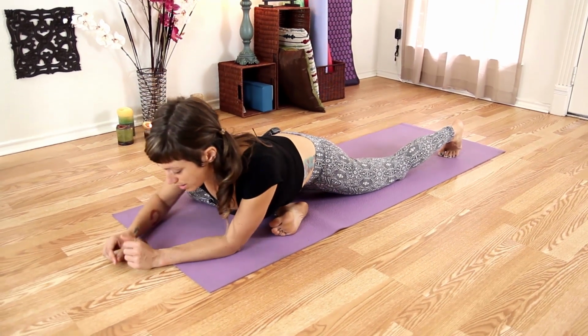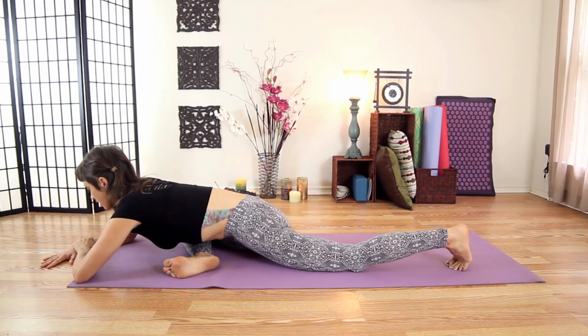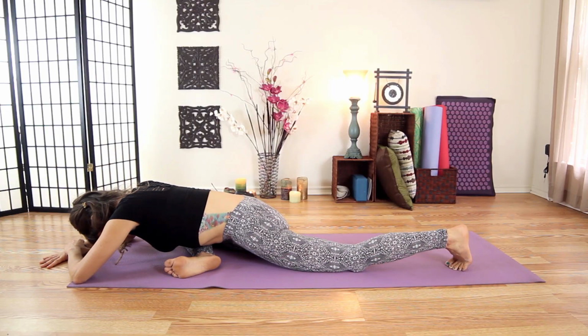Always remember to breathe. This is going to be the main key that helps your muscles to relax and soften and release that tension.